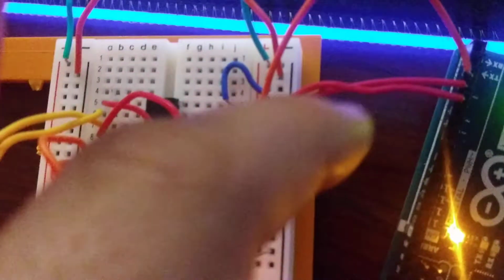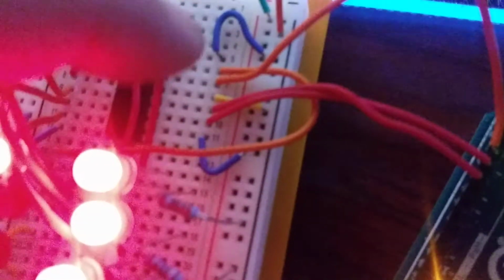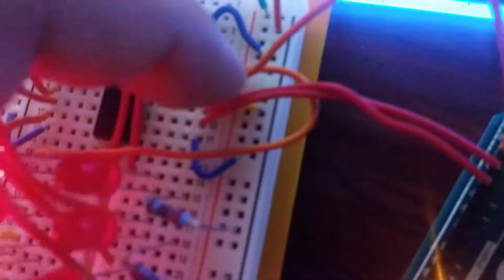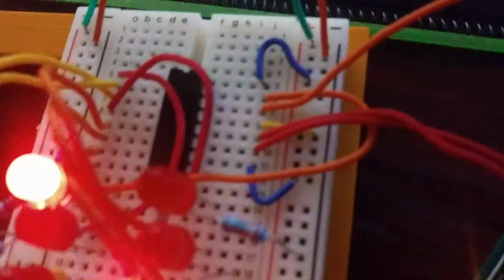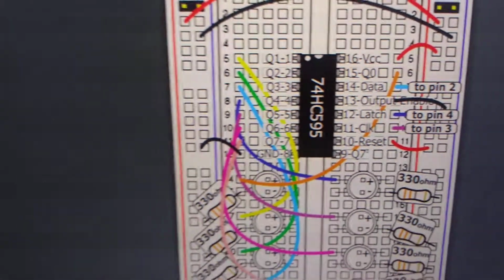You can't really see it because it's spaghetti again, but right here you can see a little yellow one that's connected to the negative, and this is the part of the output.